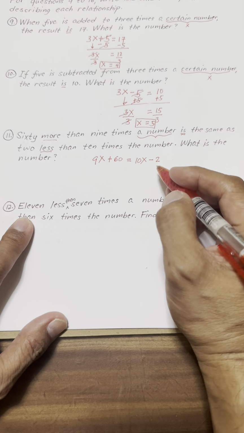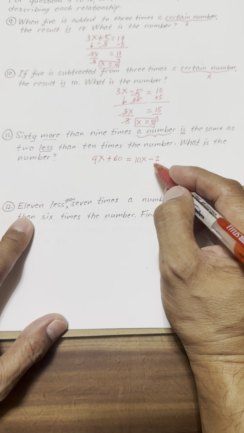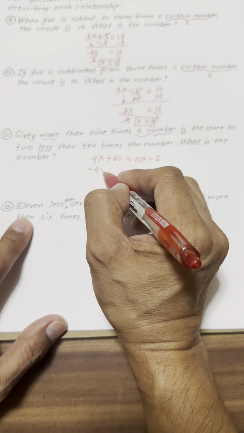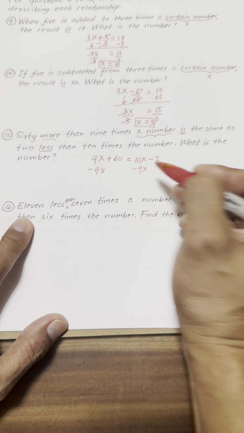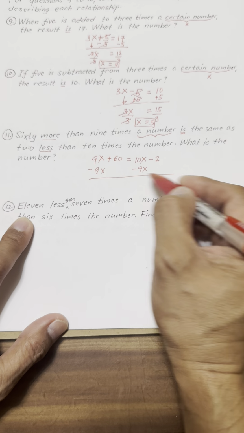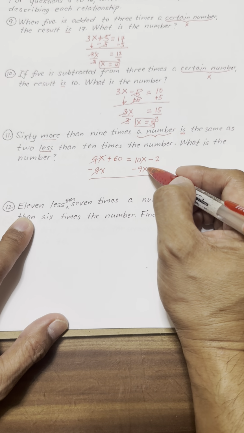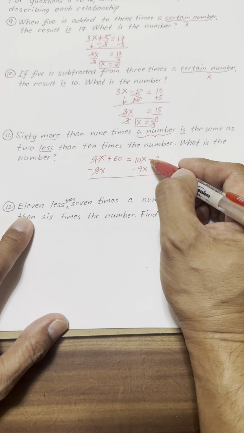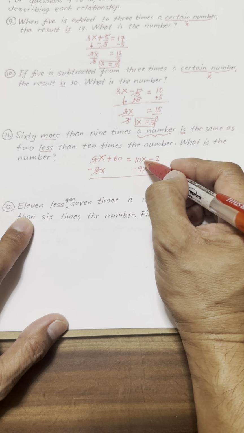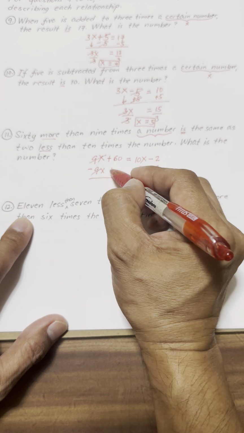Again, to solve for this equation, we have to subtract both sides by 9x. If we subtract both sides by 9x, this cancels out. Then what is left? 60. So, let's eliminate, remove the accompanying term of 10x. So we have to add 2 and balance it on the left side. So, add 2 also.